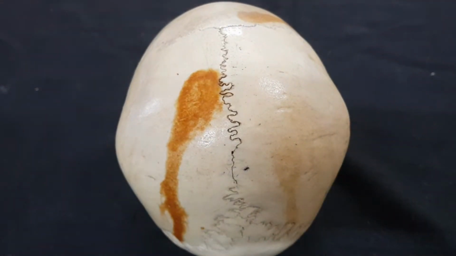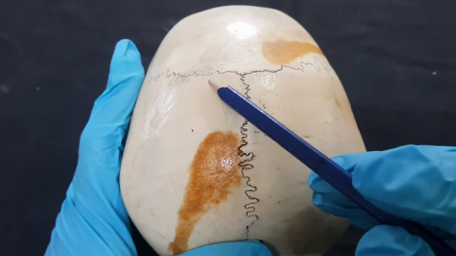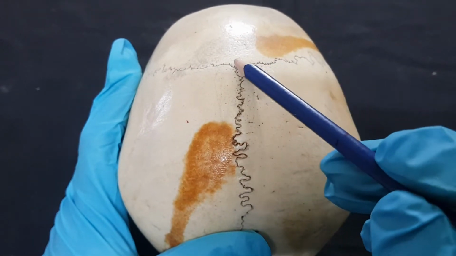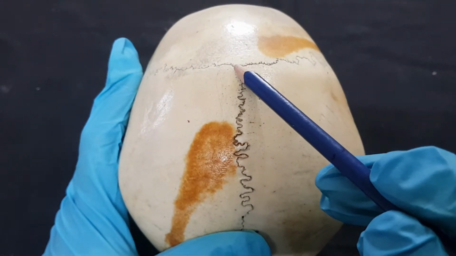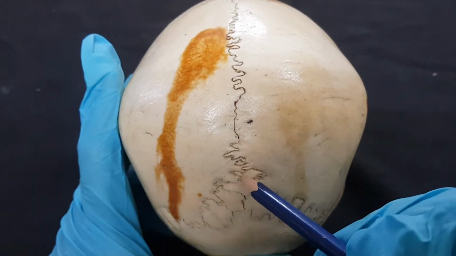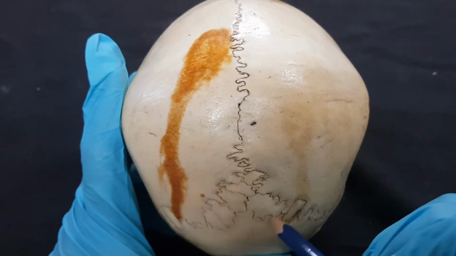Now, the point where this coronal suture and the sagittal suture join together is known as bregma. The point where the sagittal suture and the lambdoid sutures join together is known as the lambda.